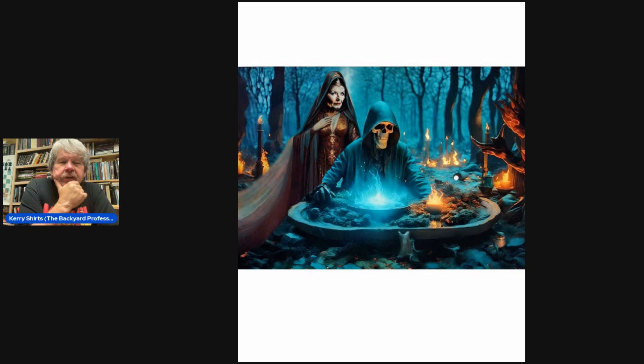I found this artificially generated art piece with the blue guy, the skeleton. I could not get it regenerated to anything close. So I artificially generated the sorceress, her face, and the costume.